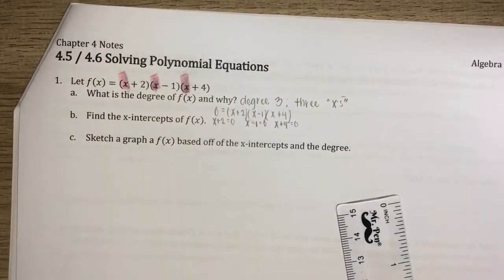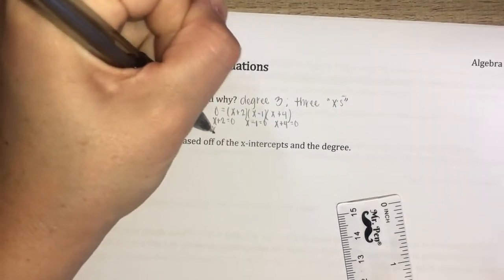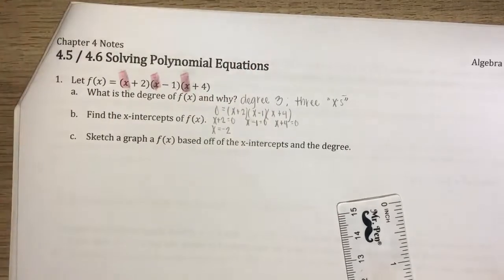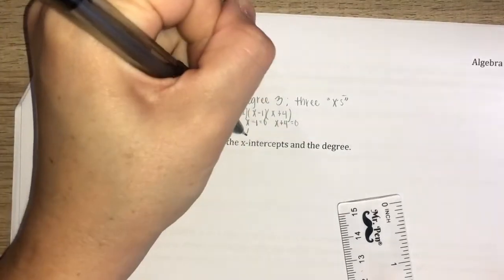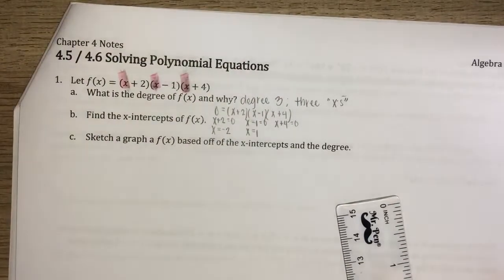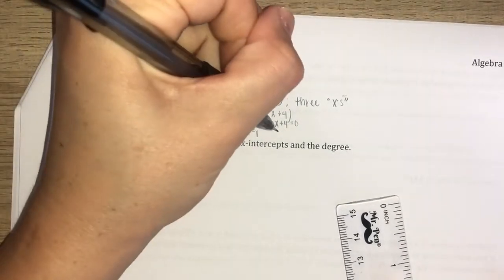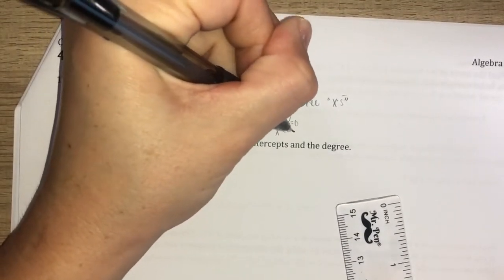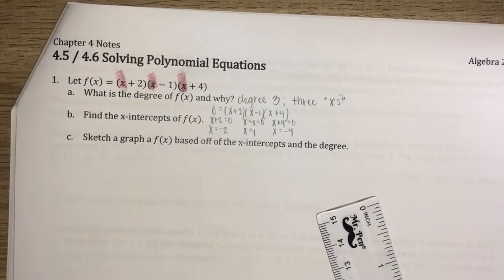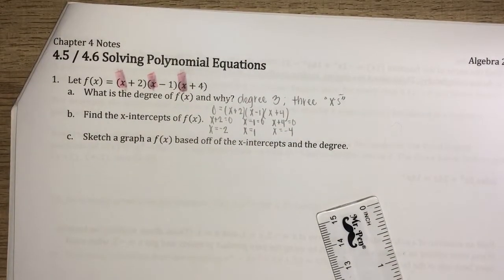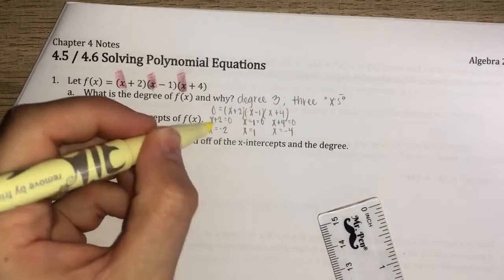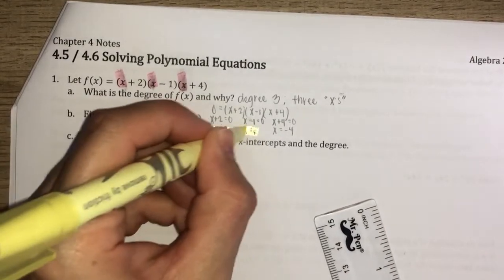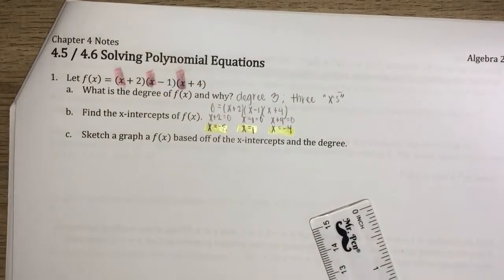For x plus 2, subtract 2 from both sides, get x equals negative 2. For x minus 1 equals 0, add 1 to both sides, get x equals positive 1. And for x plus 4 equals 0, subtract 4 from both sides and get x equals negative 4. So x equals negative 2, x equals 1, x equals negative 4. That means we have x-intercepts at negative 2, 1, and negative 4.